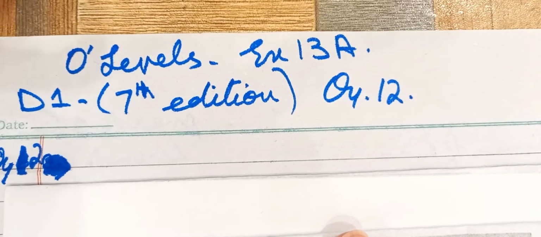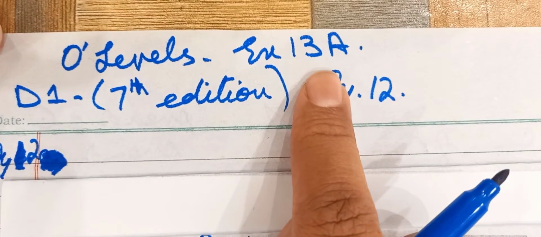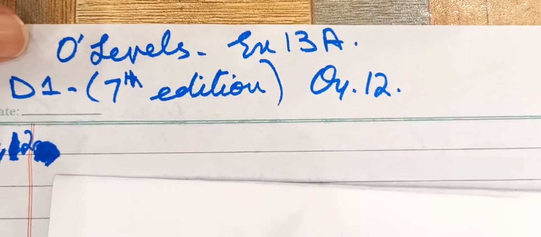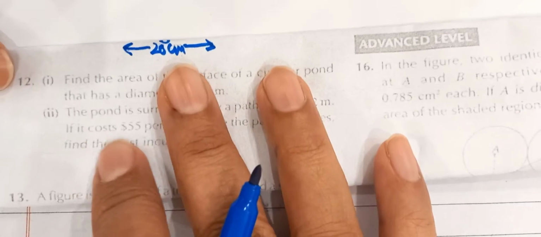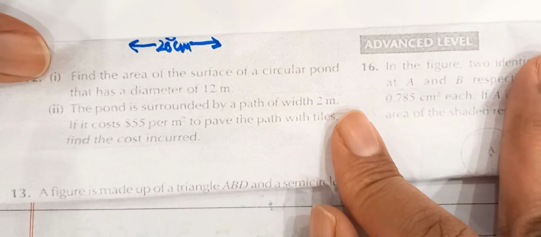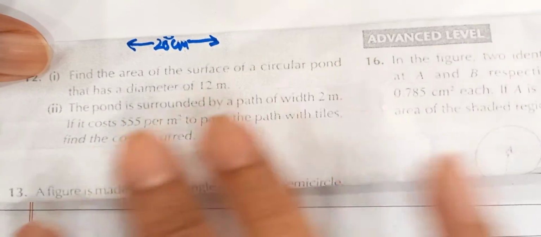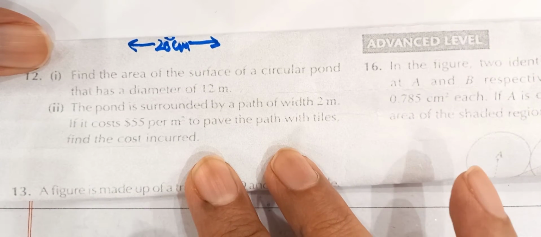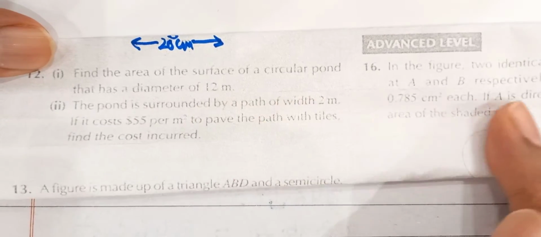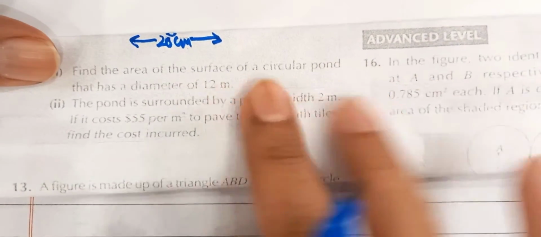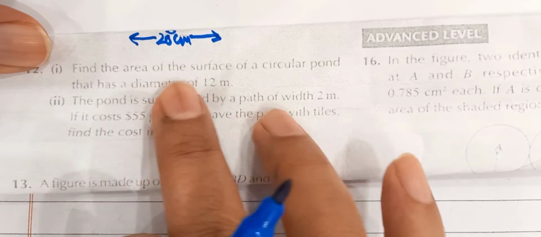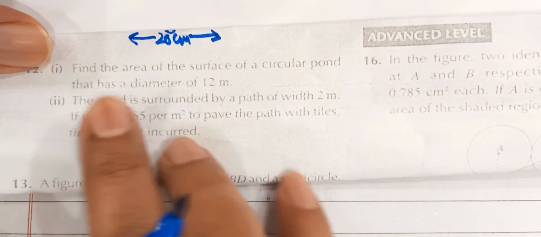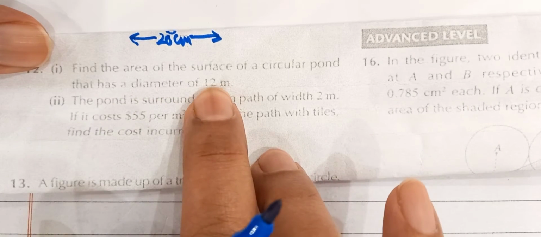O levels maths exercise 13A D1 7th edition question number 12. Now question number 12 has no figure given, but it is advisable to draw a figure to have a clear picture of the question. So we shall draw the question accordingly. The question is, find the area of the surface of a circular pond that has a diameter of 12 meters.